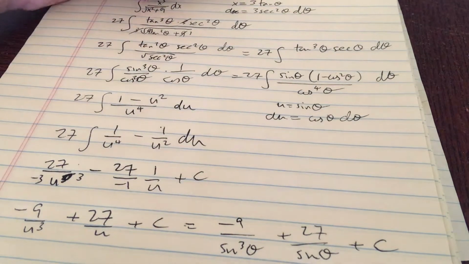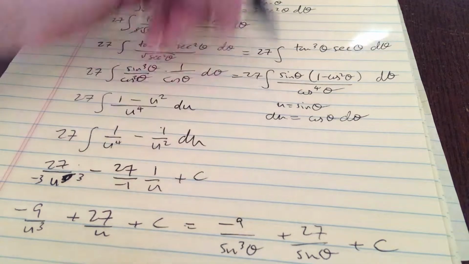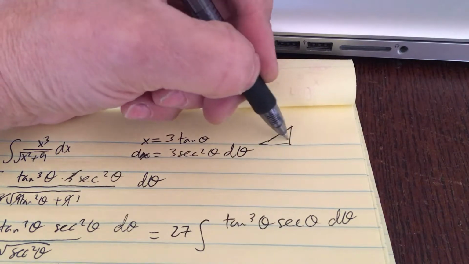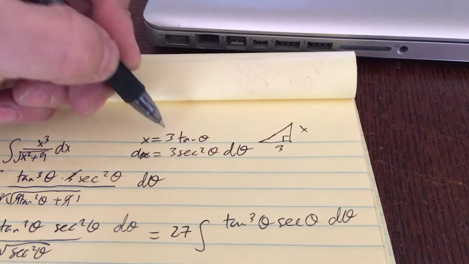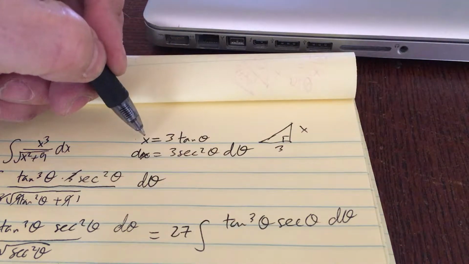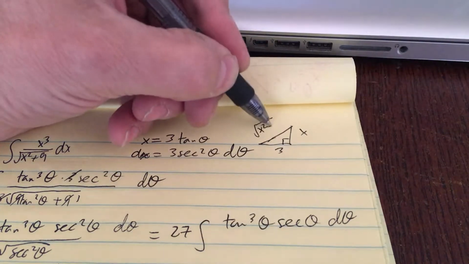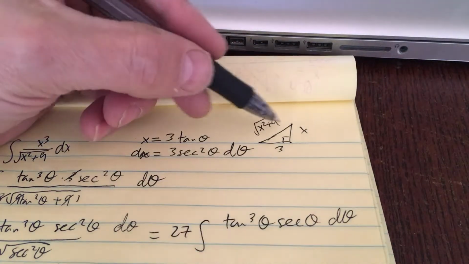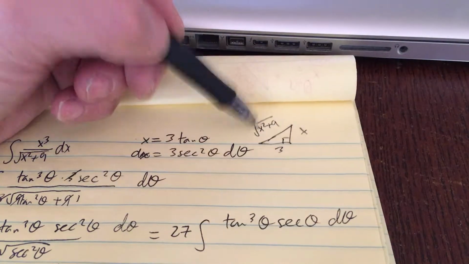Okay, so now we've got to go back up to the very top. So I'm going to move the camera up there. That's going to give us a right triangle, where tangent theta is x over 3, and that's going to give you the hypotenuse square root of x squared plus 9. So we know from this that cosine must be this over this.